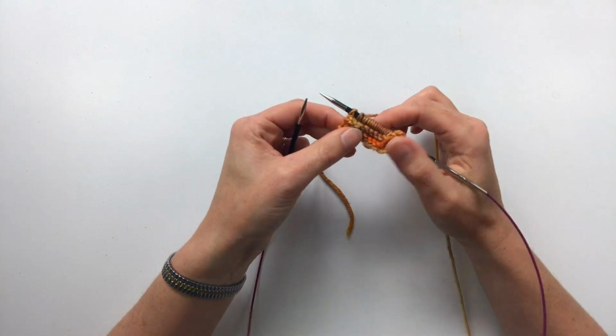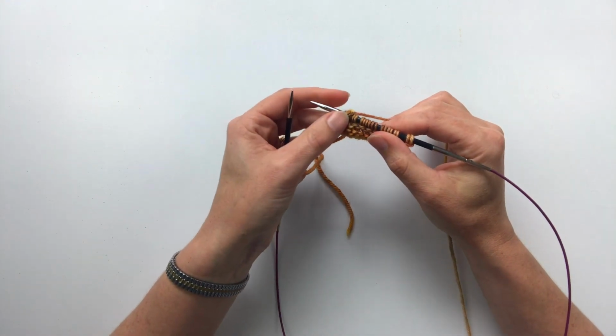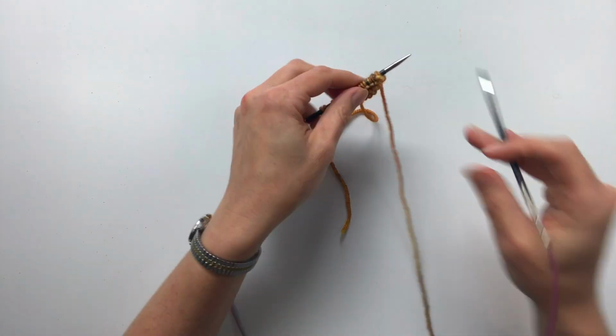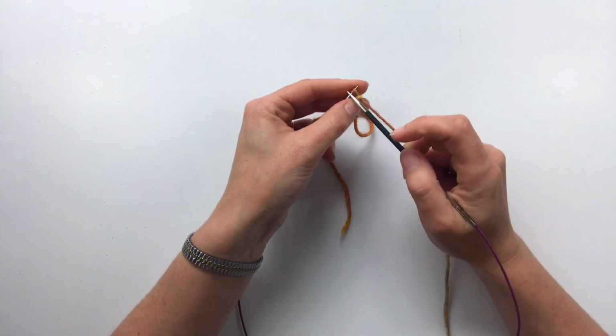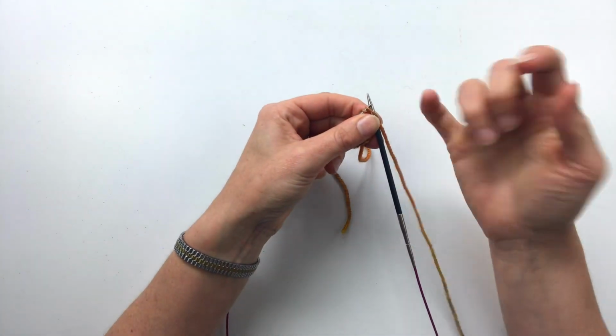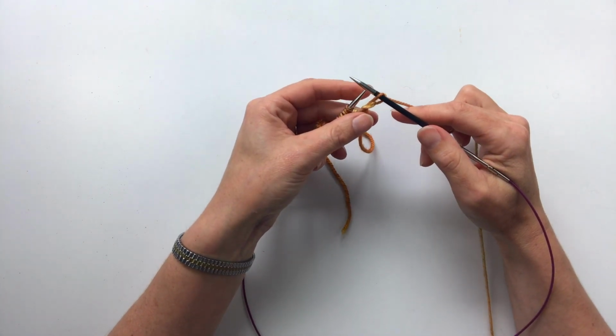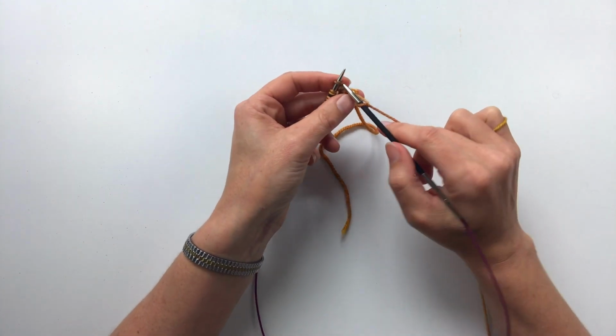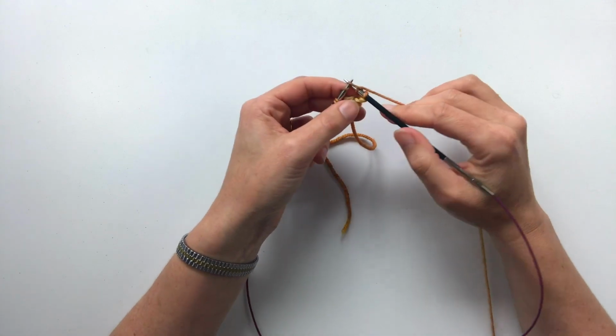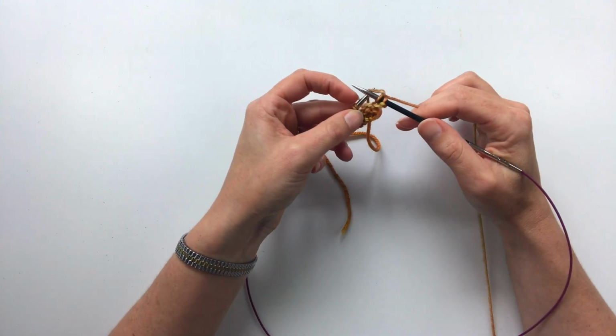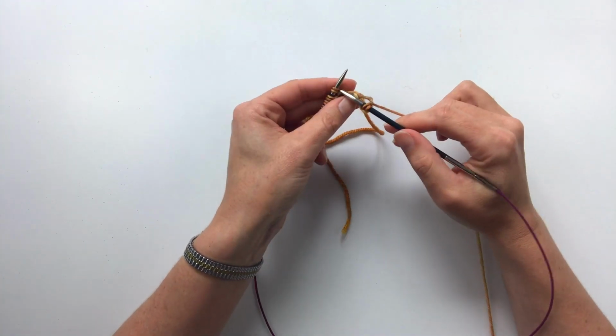Then when you come back in the next row, you're going to drop one of those loops off and it will create an extra long stitch. So we're going to knit the stitch, and as you take it off, you're just going to pull that extra stitch off. So we're going to knit the stitch and that extra loop is going to pop off.